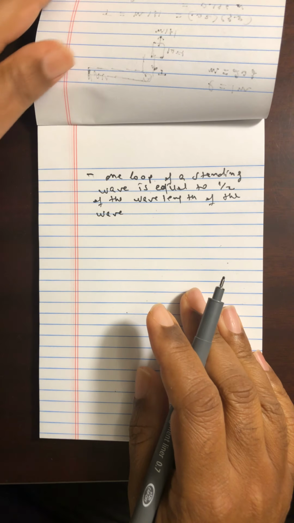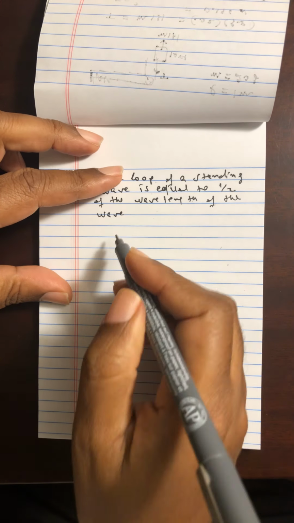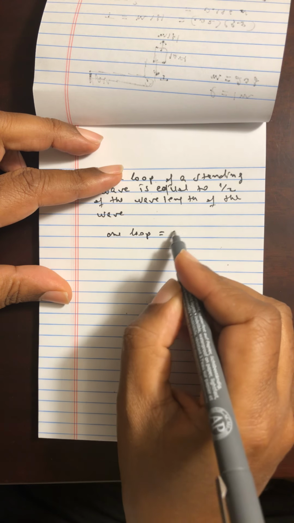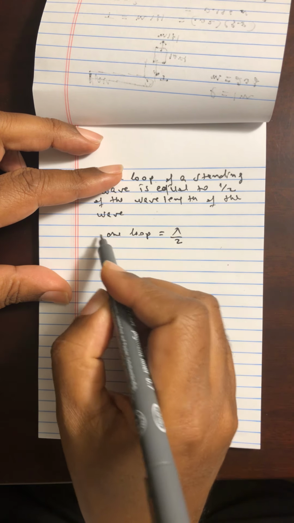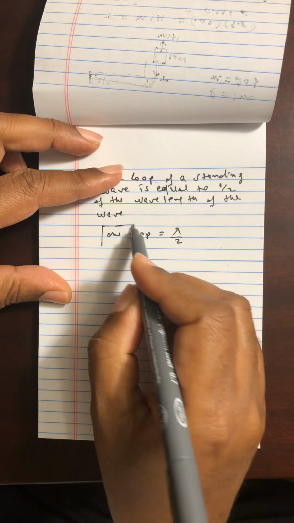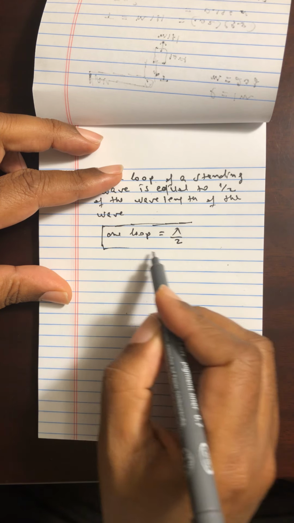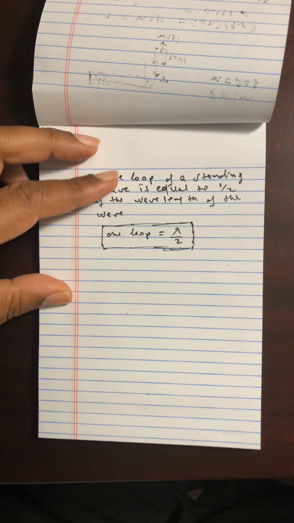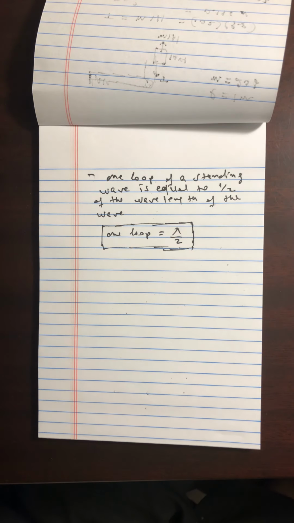One loop equals half of the wavelength of the wave that's traveling in the string.